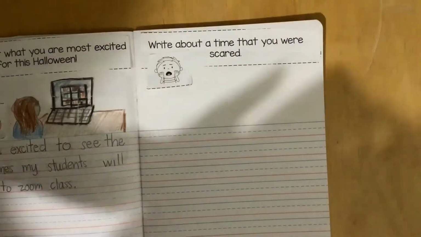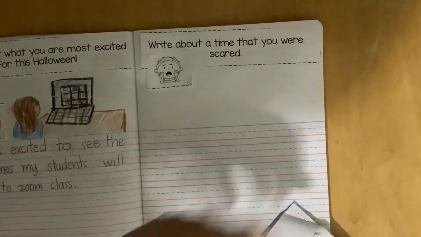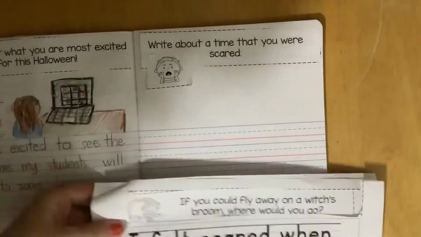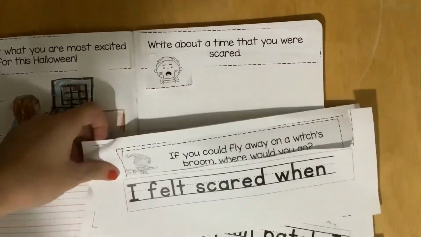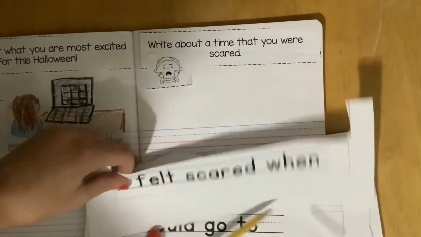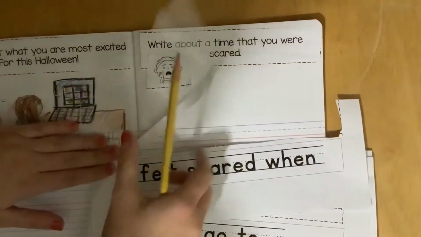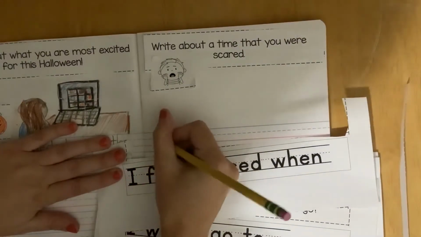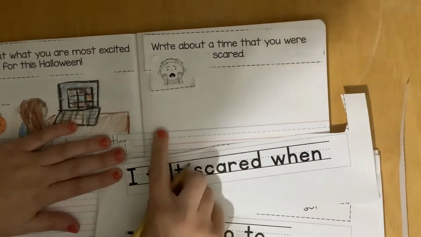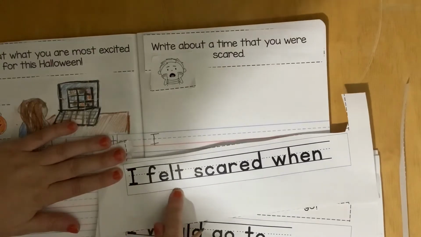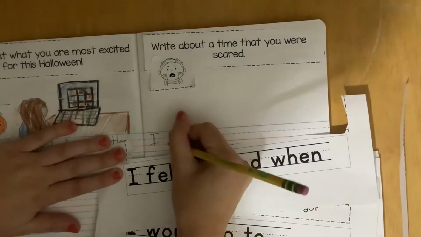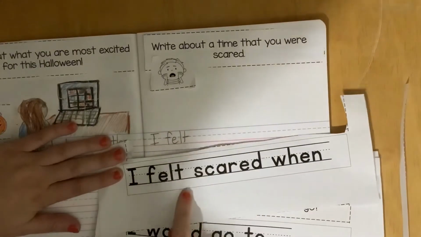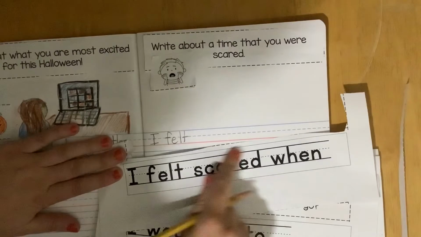Now I have got my little sentence starter here helping me to write I felt scared when. So I'm going to put that right here below my page so that I can see what I'm writing. And I'm going to start with a capital I just like it shows me. I, finger space, felt. And here's my feeling word, scared.